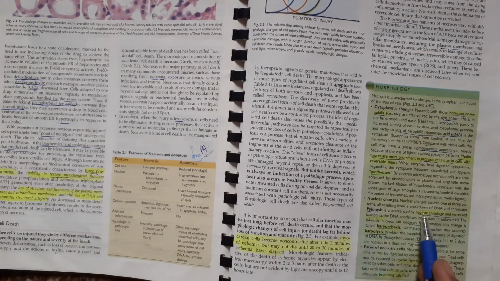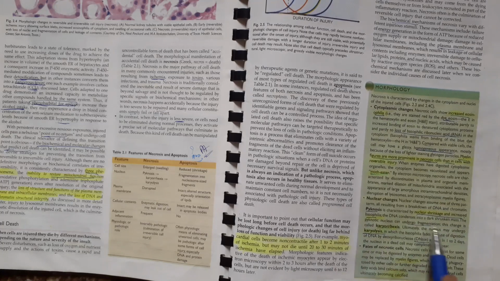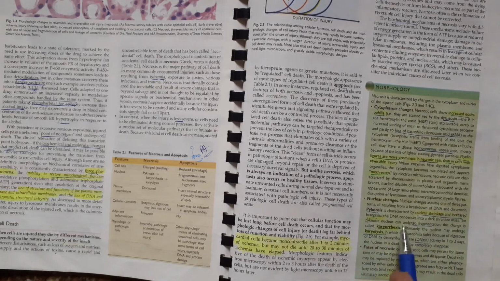What happens? First, nuclear material shrinks and increases in basophilia, which is called pycnosis. Then it undergoes fragmentation, which is called karyorrhexis. Then this fragmented nuclear material undergoes dissolution by DNase activity of enzymes, which is called karyolysis. So after 1 to 2 days, the nucleus in that cell is completely dissolved and disappears.